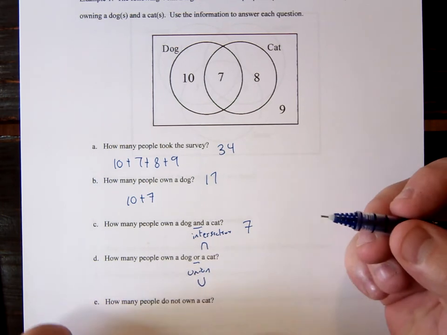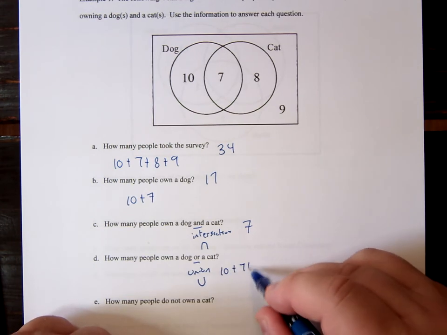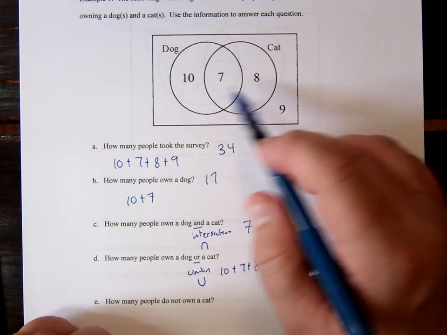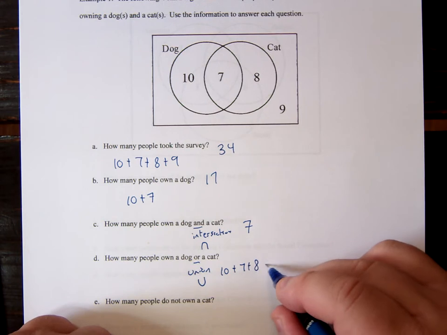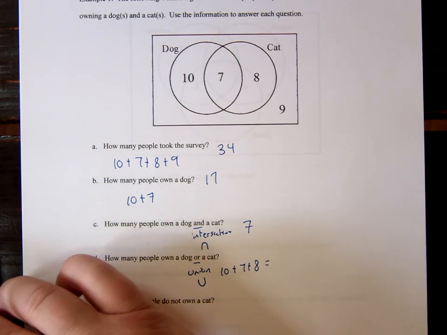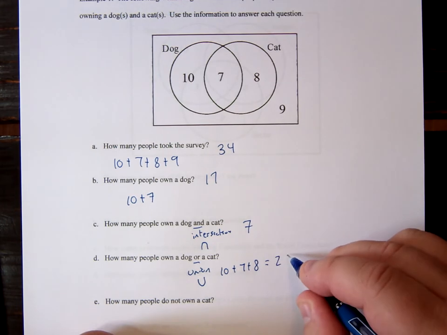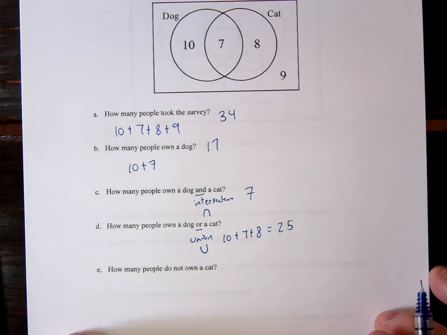A dog or a cat would be all the 10, the 7, and the 8, because or is anybody that owns a dog or a cat or both. So don't forget, you include the both with the or. So 25 people own a dog or a cat.